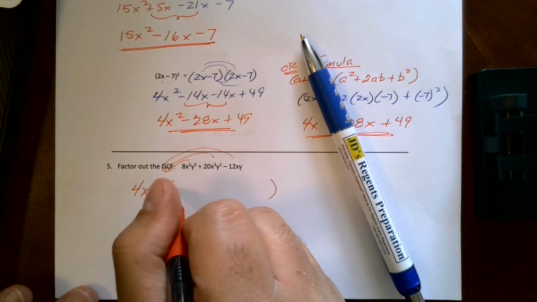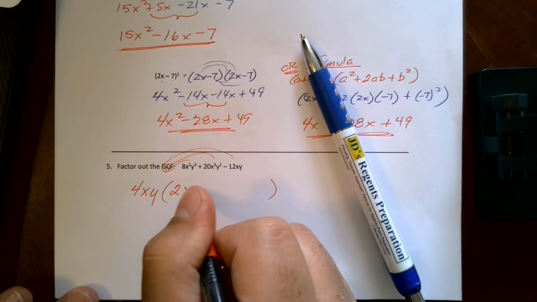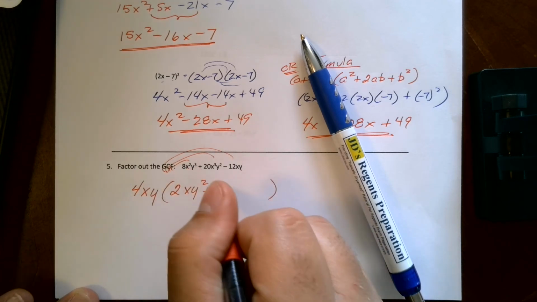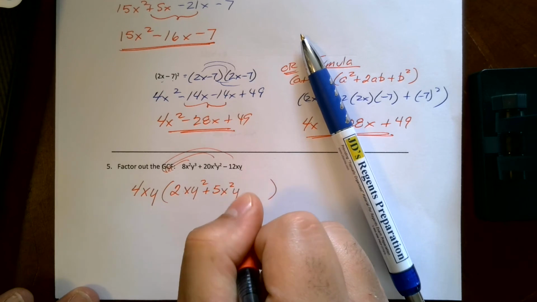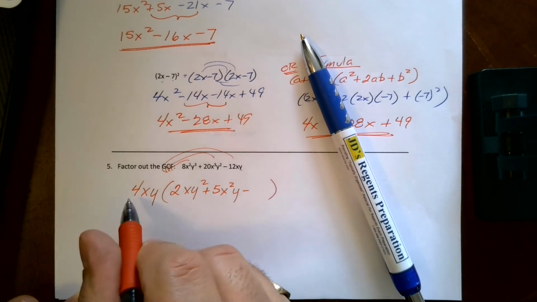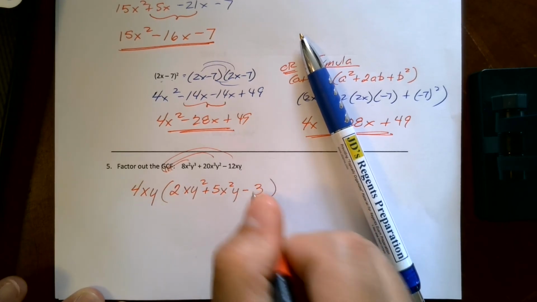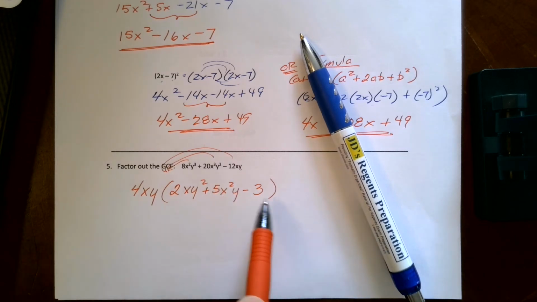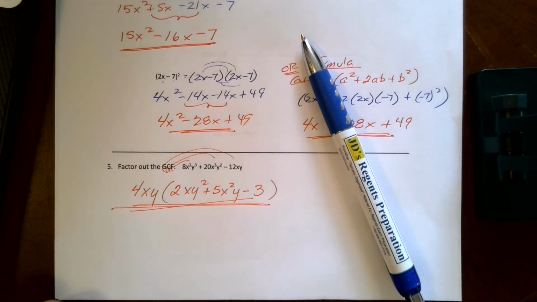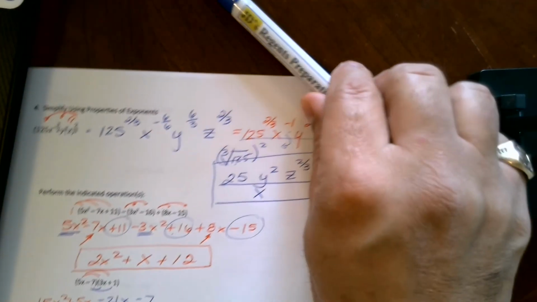So 4 goes into 8 2 times. If I take an x out and a y out, I'm going to have 2xy squared, plus 4 goes into 25 times, and I have xy, if I take an x and a y out of there, x squared y, minus 4 goes into 12 3 times, and I take out an x and a y, so there's nothing left. So after I factor out my GCF, my answer looks like that. I could always check this by distributing it back in, if you want to check. Let's take a look at our next one.